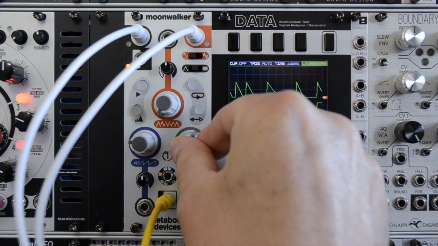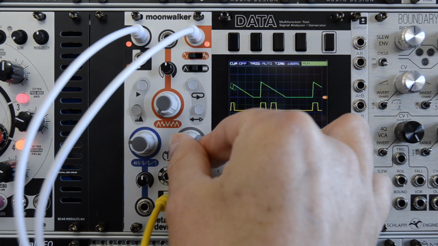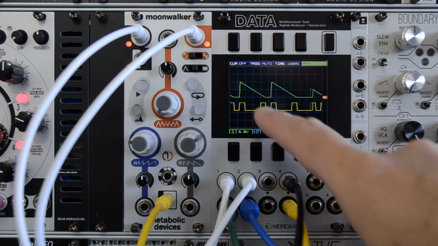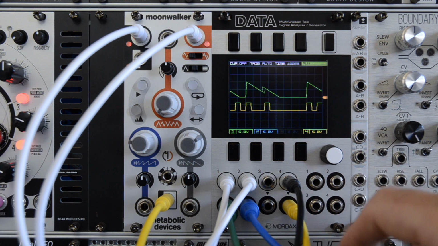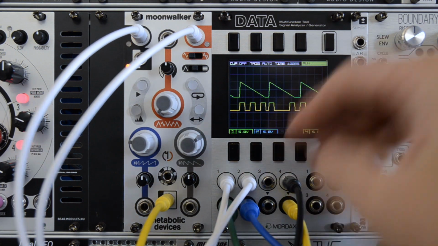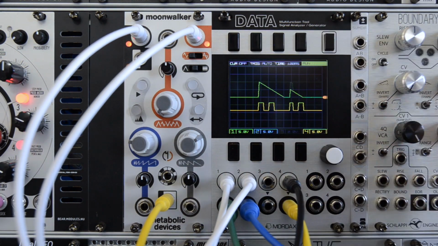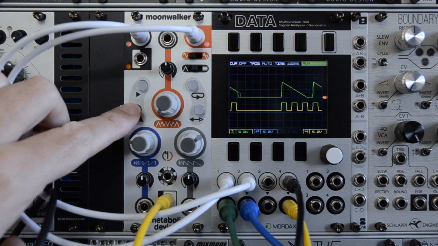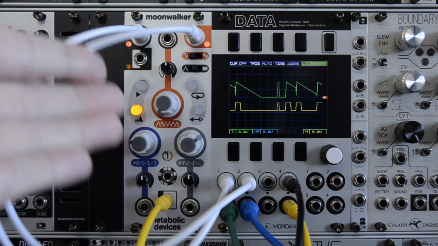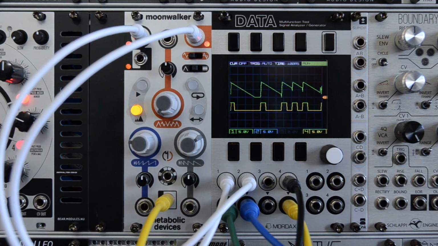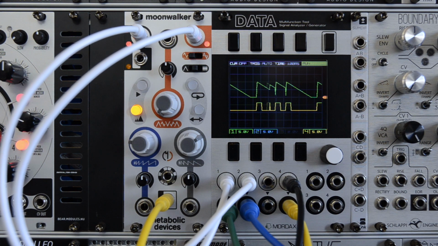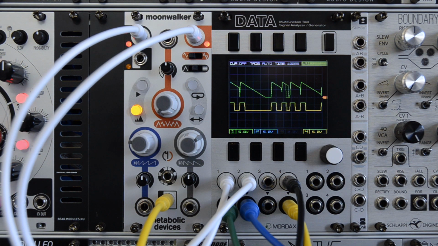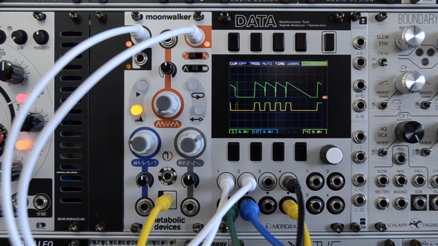Let's increase the decay time. And you can see that even though sometimes we have two gates close to each other, the envelope ignores every trigger that happens while it's running through its stages. You can change this behavior by engaging this button here, which is in this mode of operation the re-trigger button. And now we can see that the envelope coming from Moonwalker is re-triggered every time there is a gate signal.